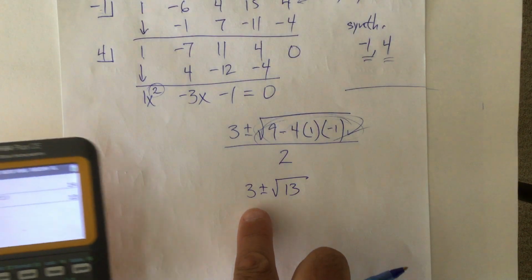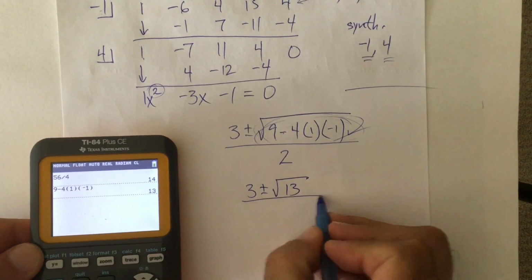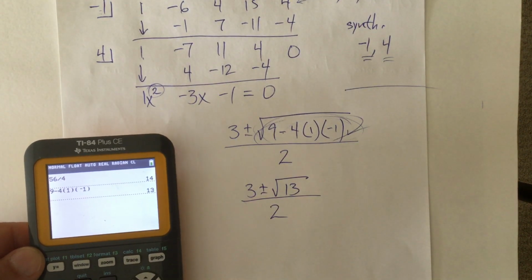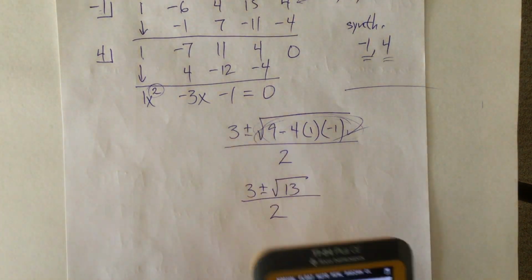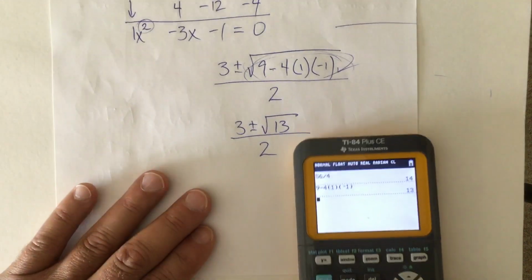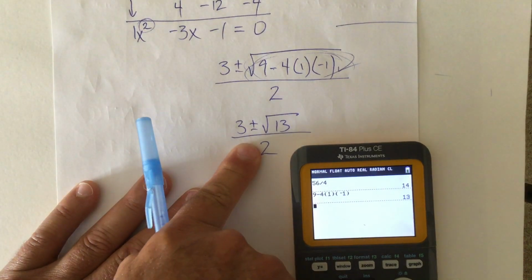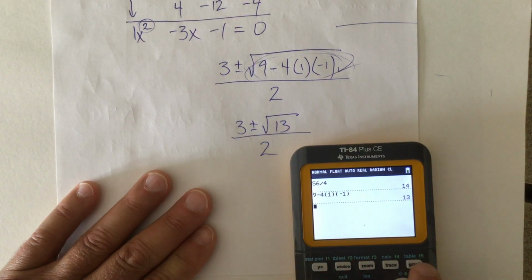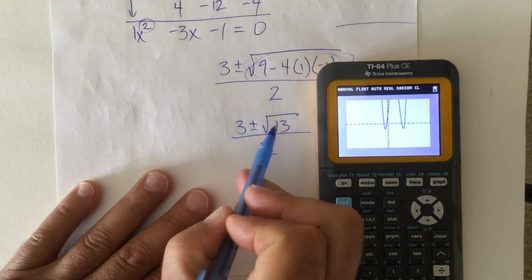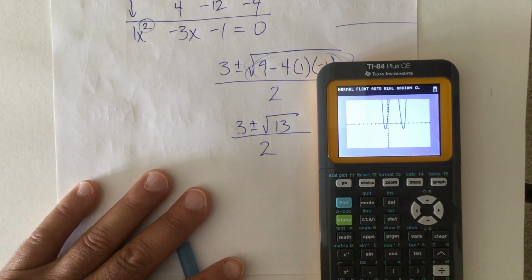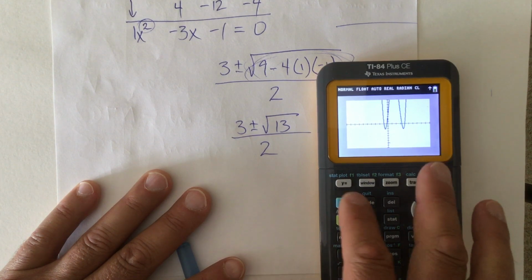So, what do we have? 3 plus or minus rad 13 over 2. Now, if I want to check this answer, I'm going to walk you through this. Remember, that represents 2 answers. I'm going to go back to my graph. Let's plug in this one, 3 plus rad 13 divided by 2. But I'm going to show you this is going to do it wrong. Let me show you the wrong way.